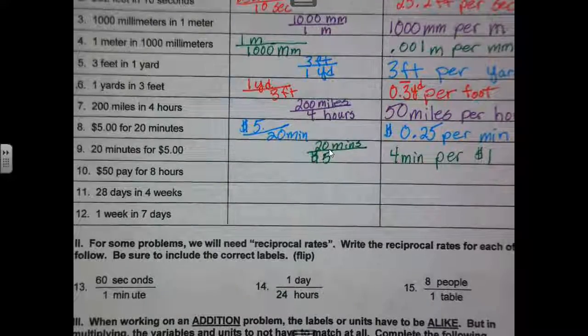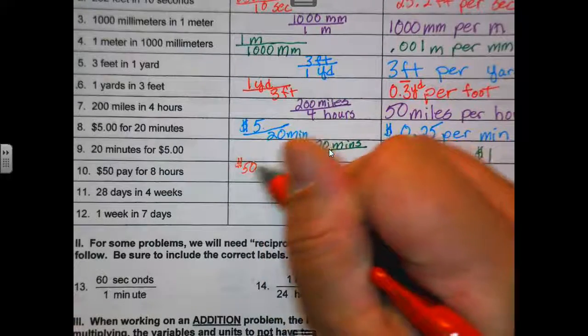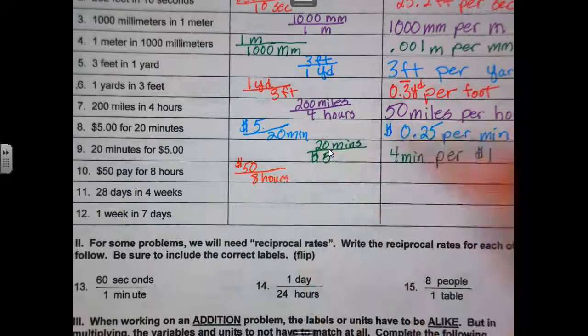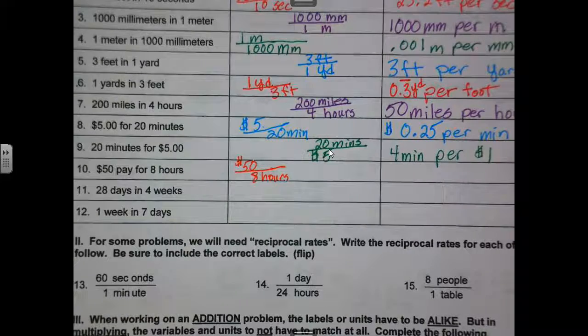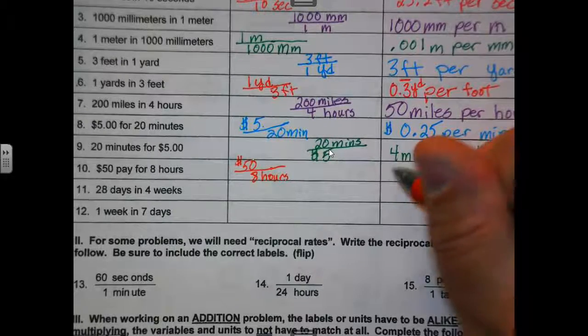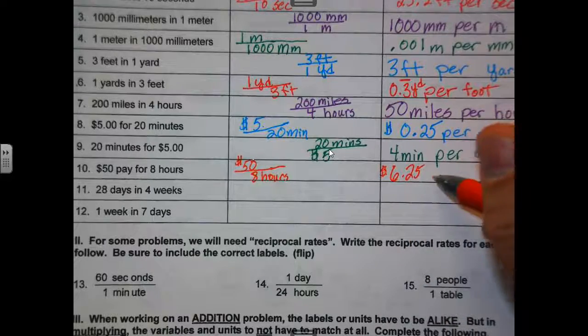Number 10. $50 for 8 hours of work. Wow. It's like a lot more. So how many dollars per hour? How much? 6.25. So $6.25 per hour.